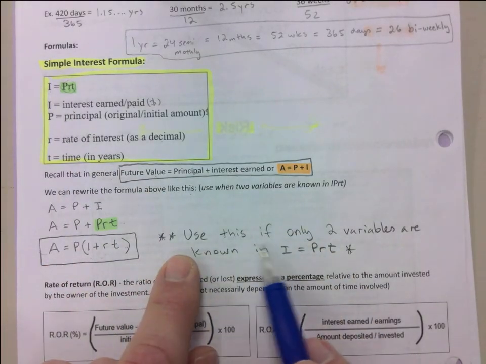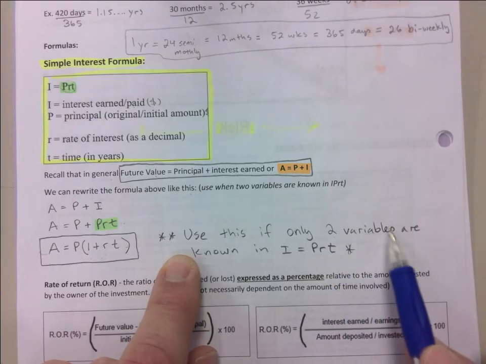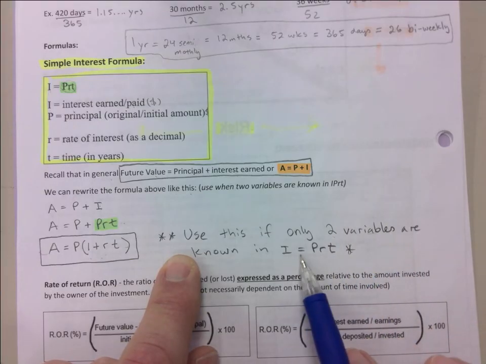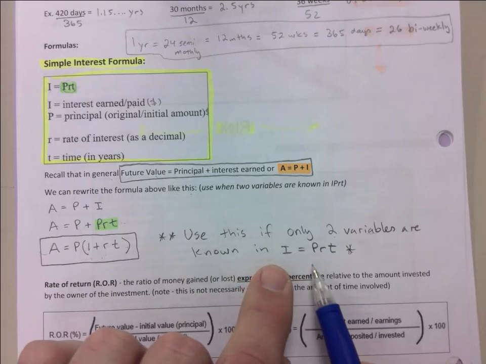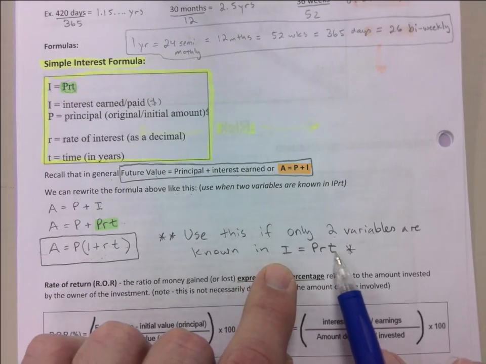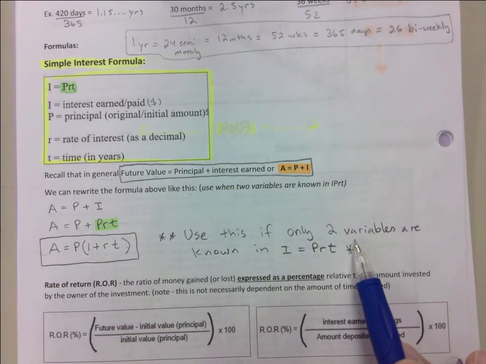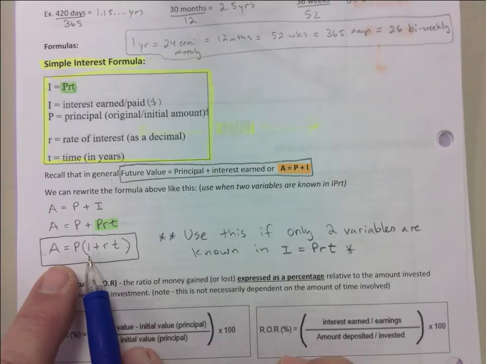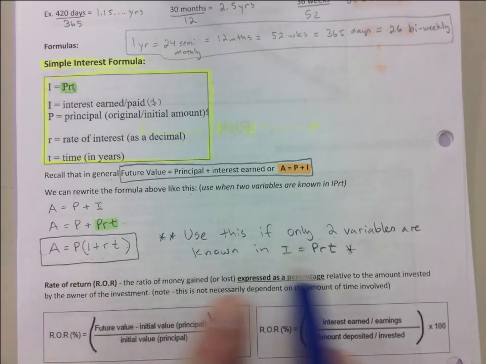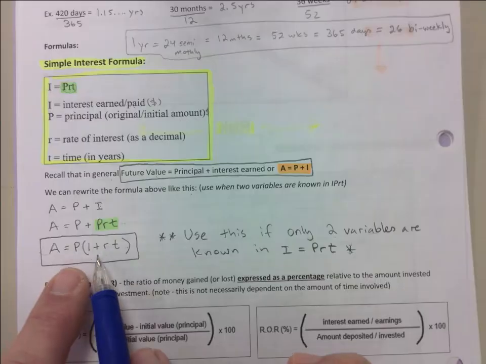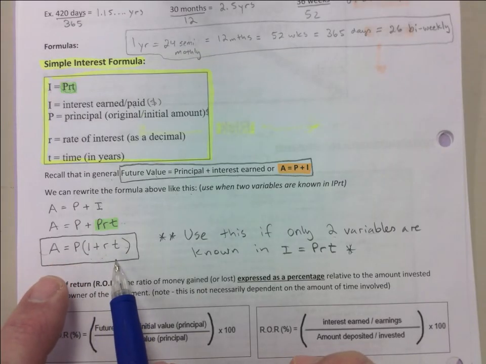If you read the question and you only have 2 variables out of I equals PRT, like let's say they give me interest and they give me principal, but I don't know the rate or the time, right? If you only have 2 variables, then you have to use this formula. Right away, you're like, I can't use this one, I have to use that one, okay? And I will show you how to solve that in a bit.